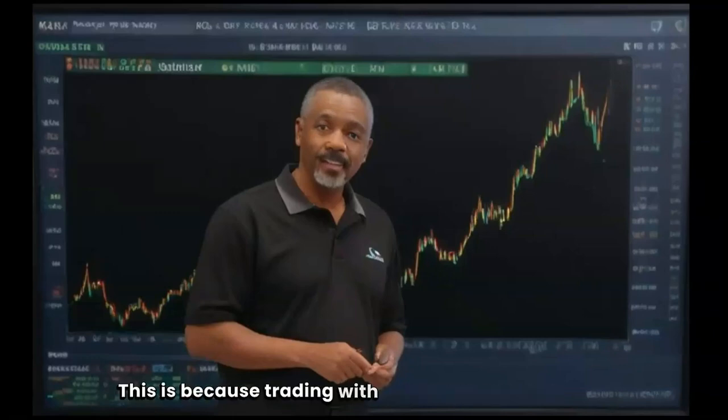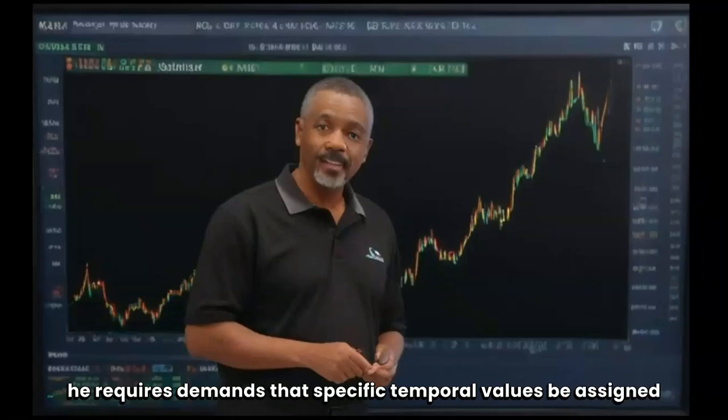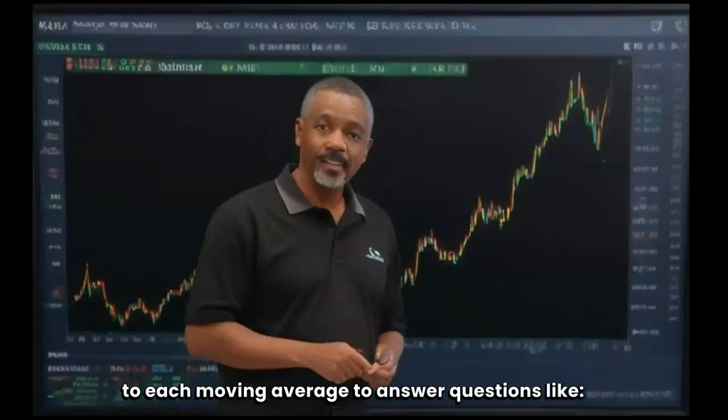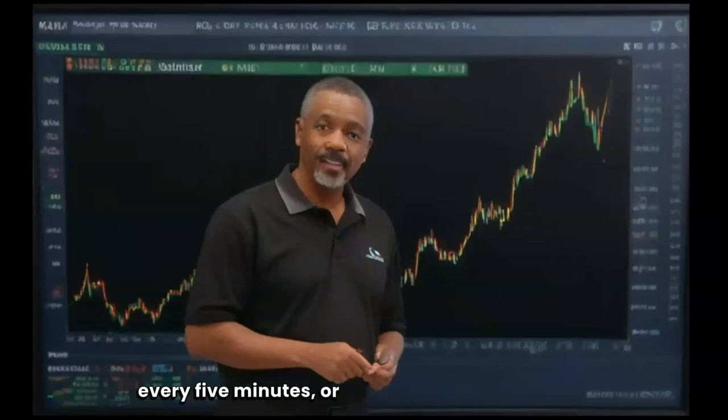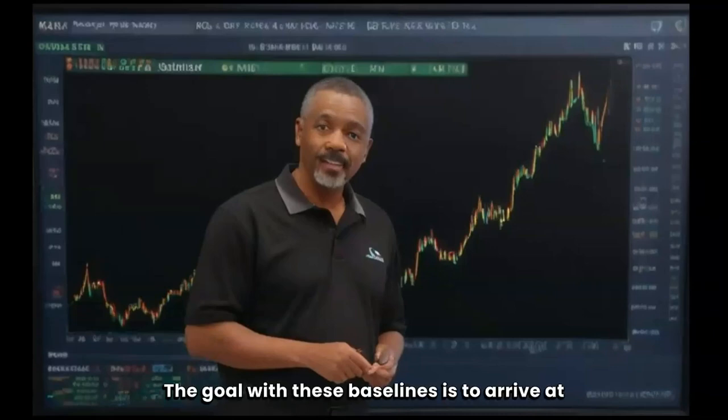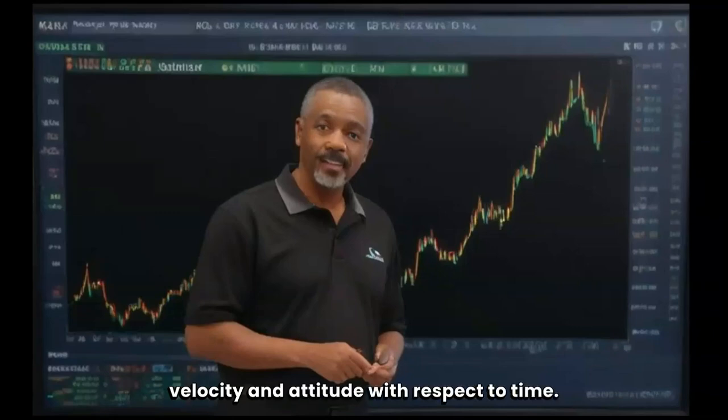This is because trading with the clarity and precision he requires demands that specific temporal values be assigned to each moving average to answer questions like, in which direction and by how much is price moving every 5 minutes? Or every 30 minutes? Or every 4 hours? Or even every day? The goal with these baselines is to arrive at something reflective of flight dynamics, where the laws of physics explain how forces act on vessels to govern their performance, stability and control to ultimately determine their velocity and attitude with respect to time.